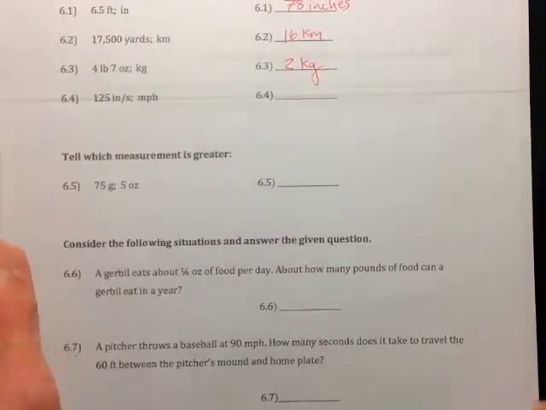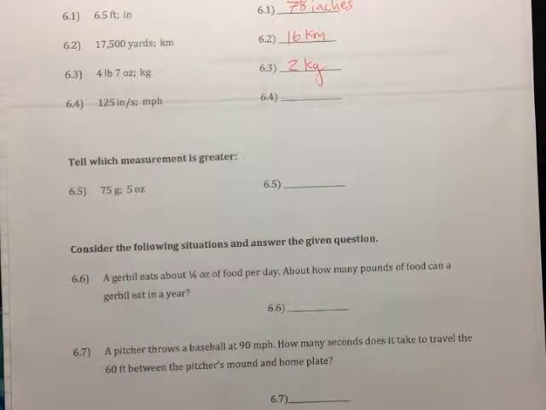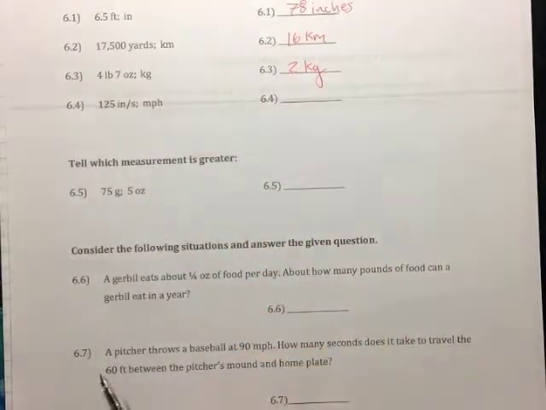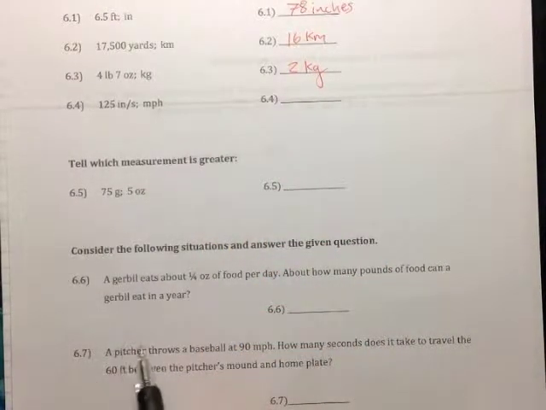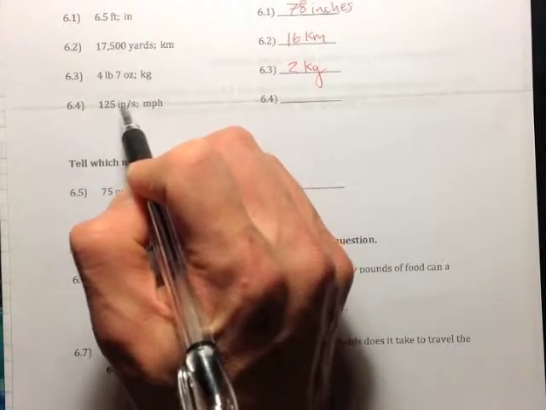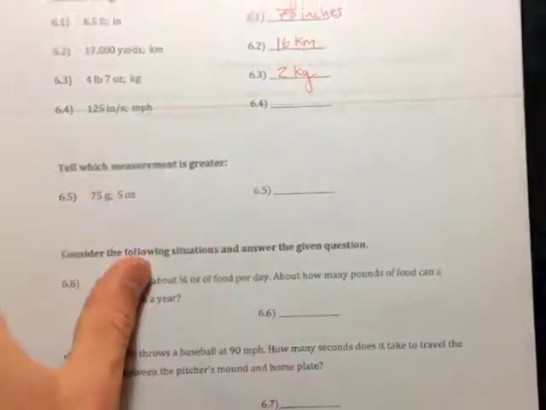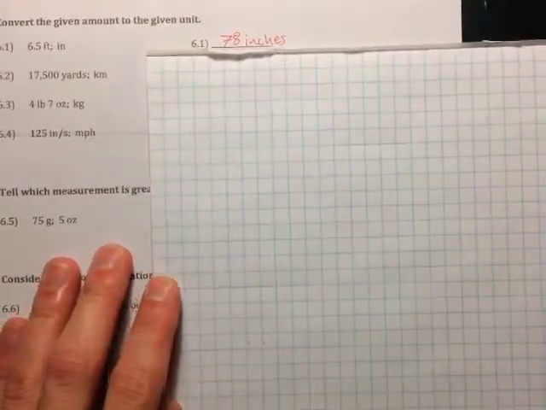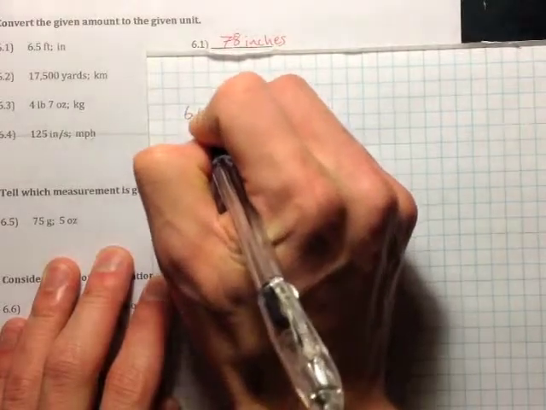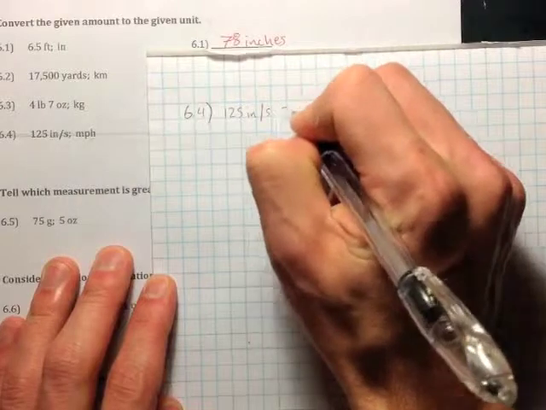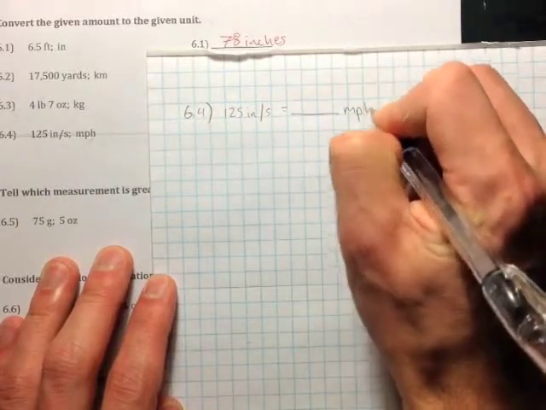Okay, let's do this last one here. We want to convert 125 inches per second into miles per hour. So now we're dealing with rates. Okay, a rate is a fraction, essentially. So we have rate, 125 inches per second. 125 inches per second is equal to how many miles per hour?